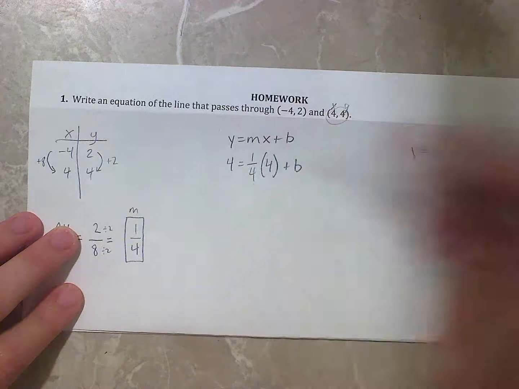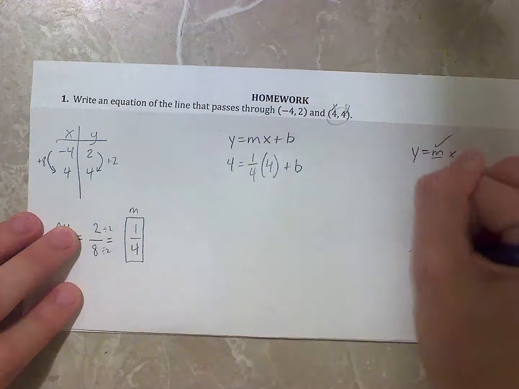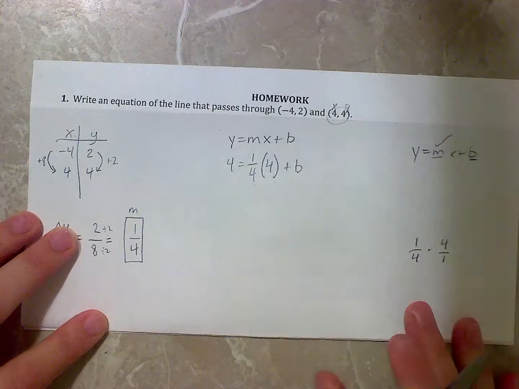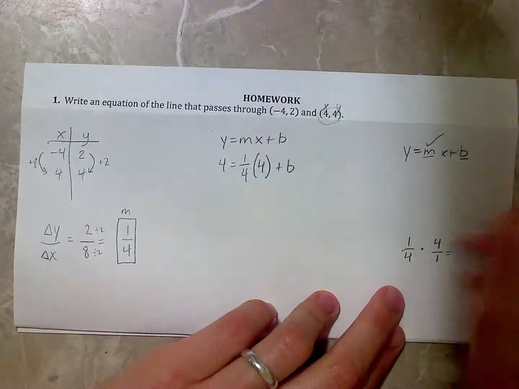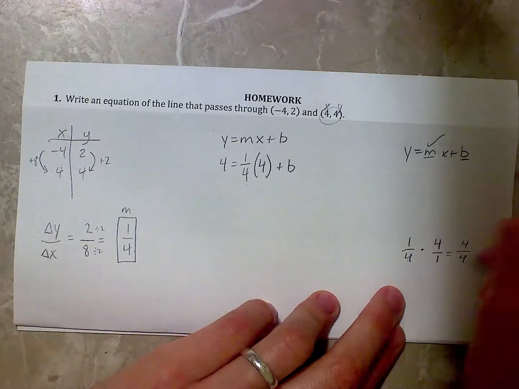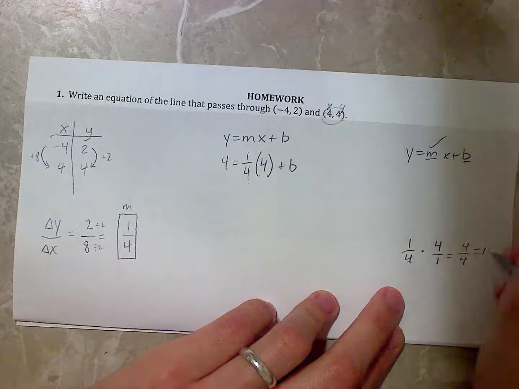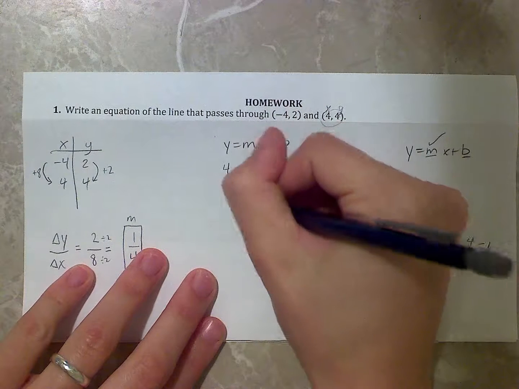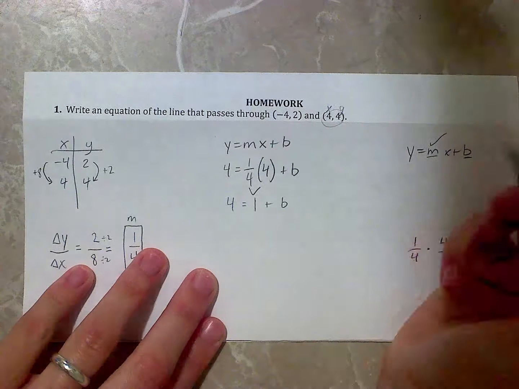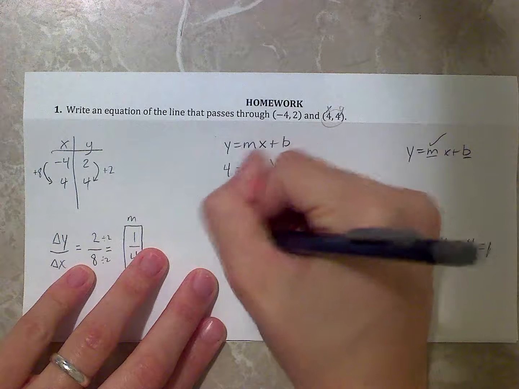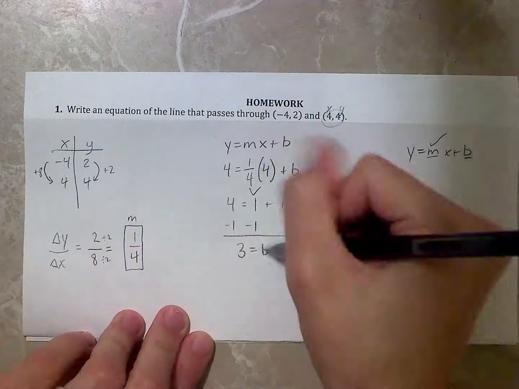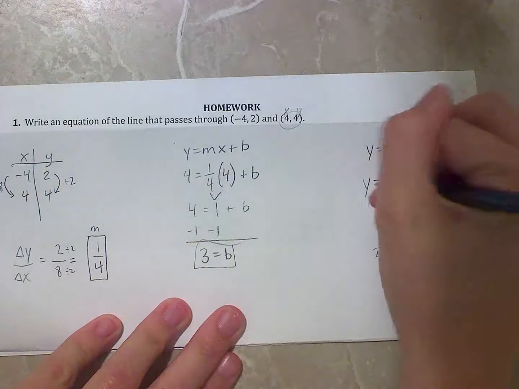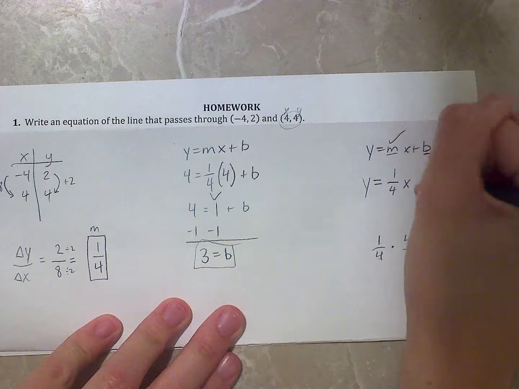Now I'm going to solve for b. So first, 1/4 times 4. That's 1/4 times 4, which is the same as 4 over 1. 1 times 4 is 4. 4 times 1 is 4. And 4 divided by 4 is 1. So 1/4 times 4 is 1. This is 4 equals 1 plus b. And then to get b by itself, I'm going to subtract 1 from both sides. And I get 3 equals b. Okay, so here's my m, here's my b. Let's write my equation. y equals 1/4 x plus 3.